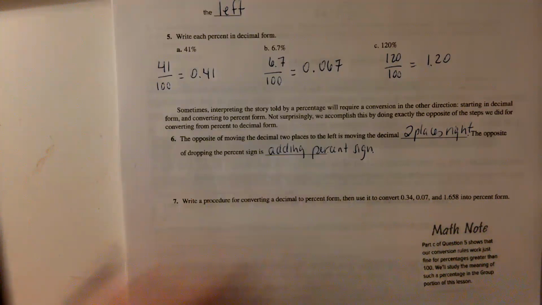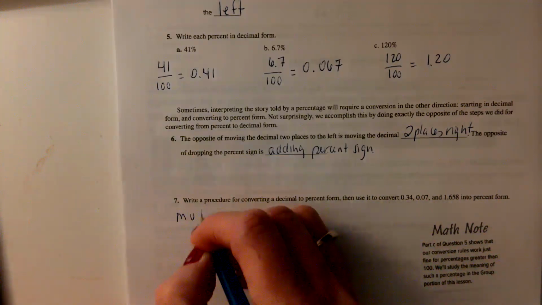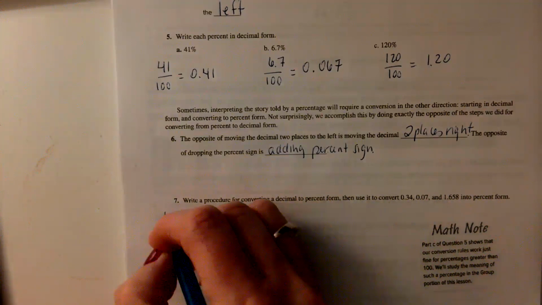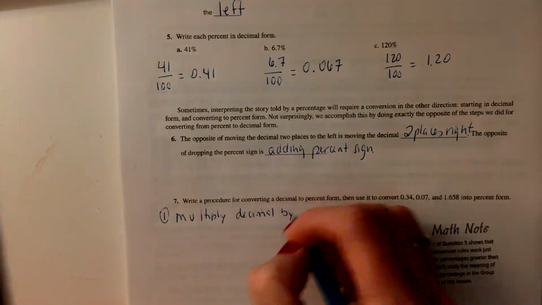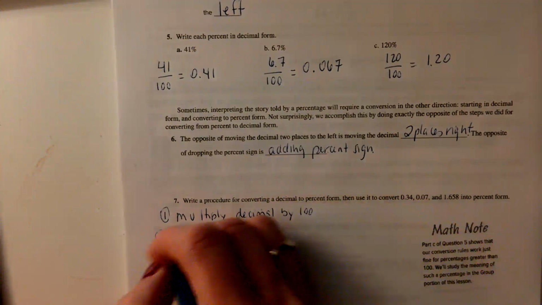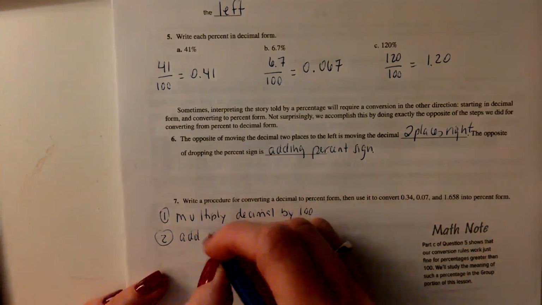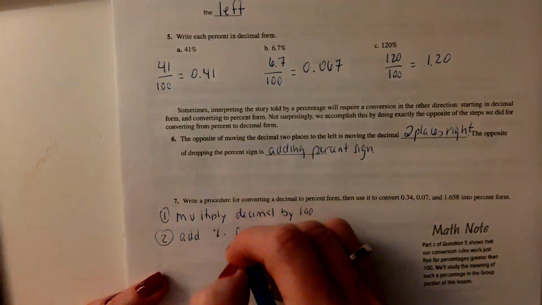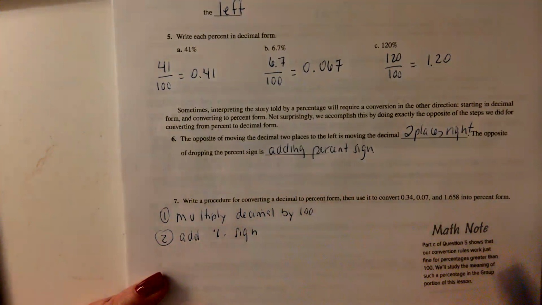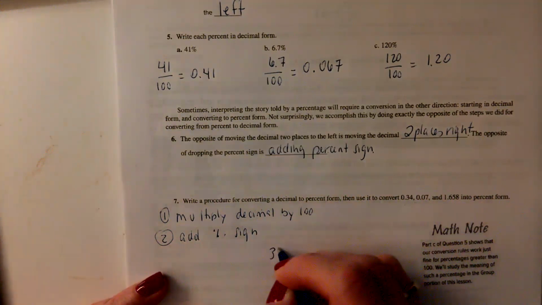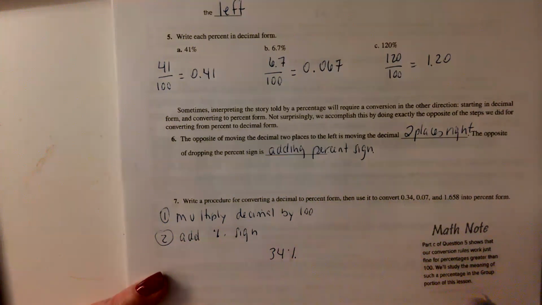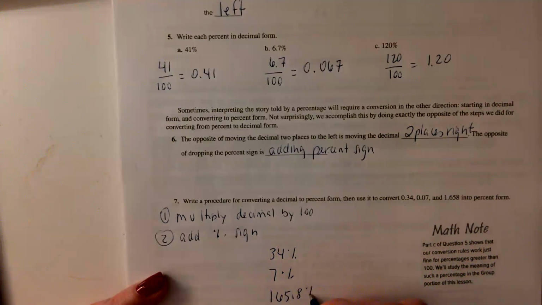So we are going to multiply the decimal by 100 and add a percent sign. Or you can say move your decimal to the right 2 places. So this would be 34%, 7%, and 165.8%.